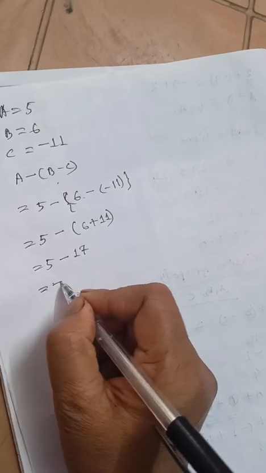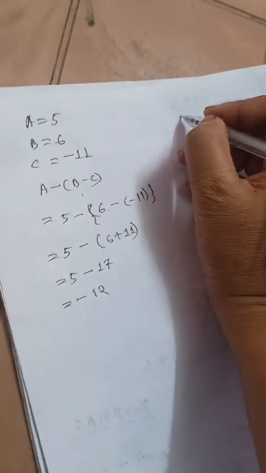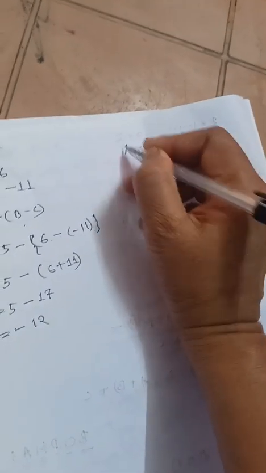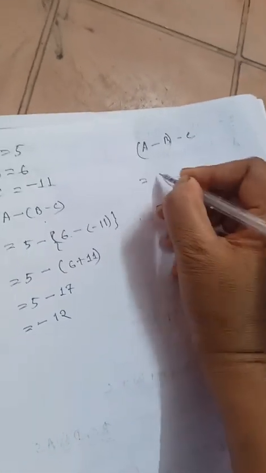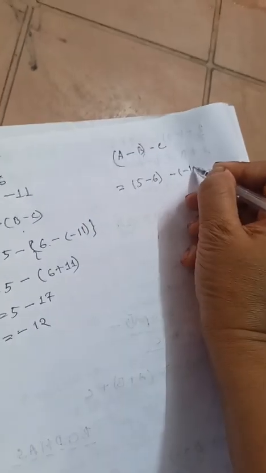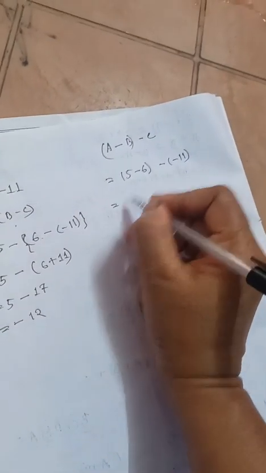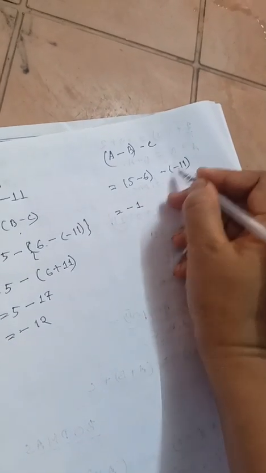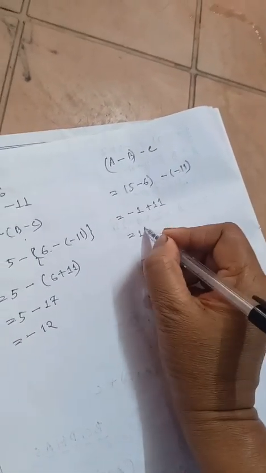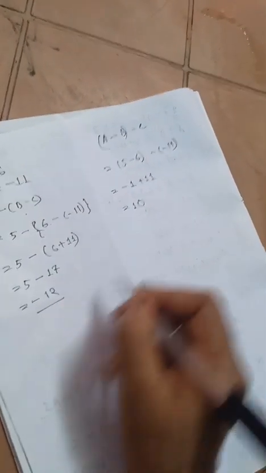equal to minus 12. Now see, now you remove the bracket from C. (A minus B) minus C. What is the value of A? 5 minus 6 minus minus 11. This is 5 minus 6 equal to what? Minus 1. This is negative, negative, positive. The result is what? 10. Here what you find? Minus 12. Here what you take? 10.